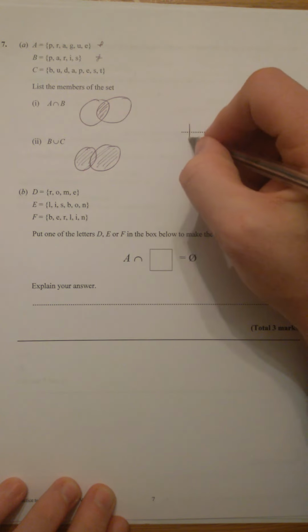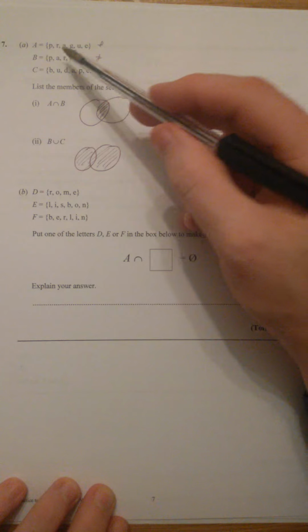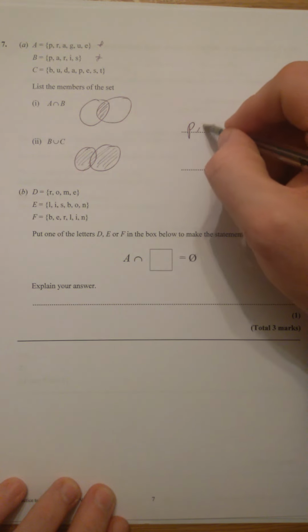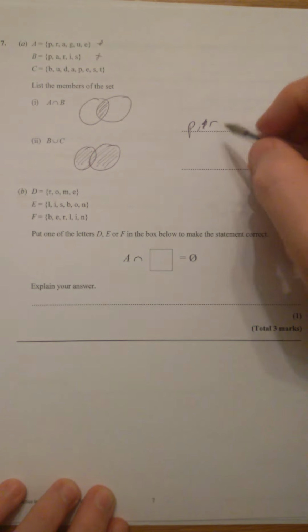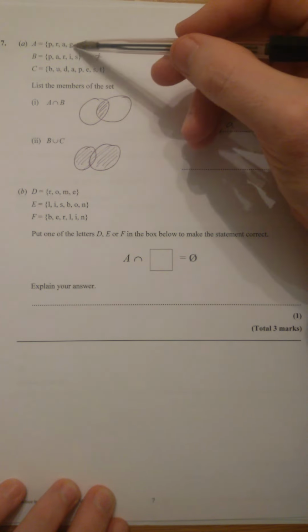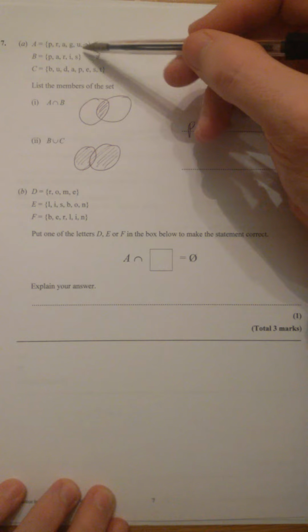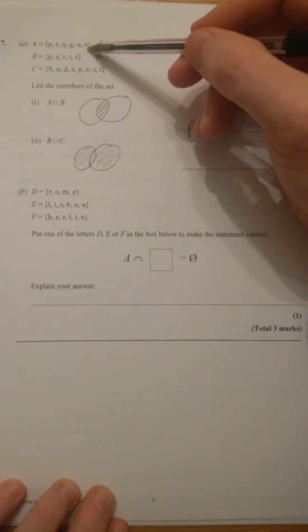So P is in both, and what I do, I go through the letters of one of them. So look at R. R is both in Prague and both in Paris. A is both in Prague and both in Paris. G is in Prague but not Paris, so leave that. U, same thing, and E, same thing. So I'm left with P, R and A.